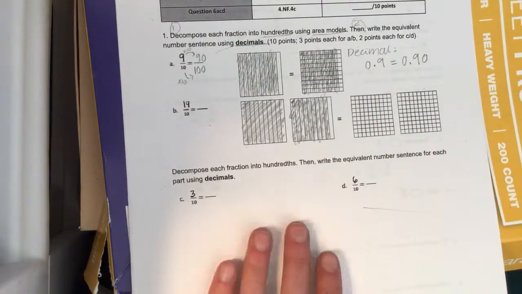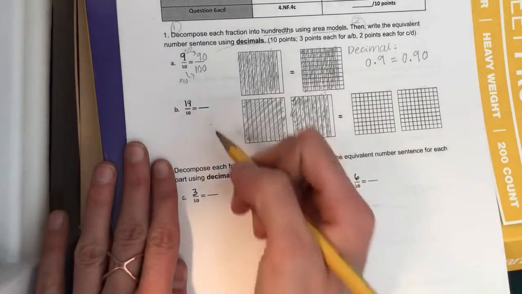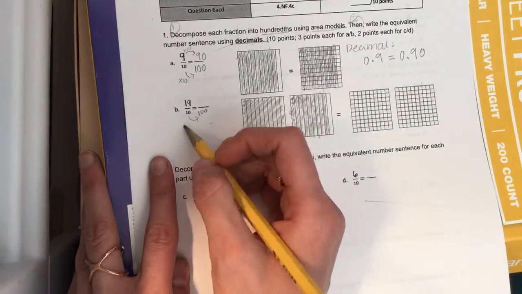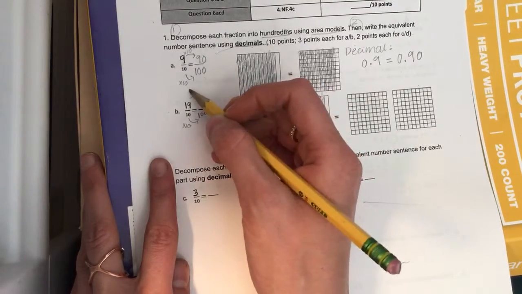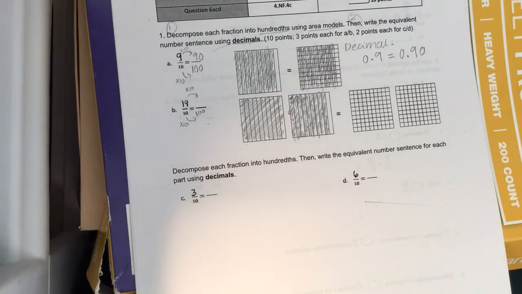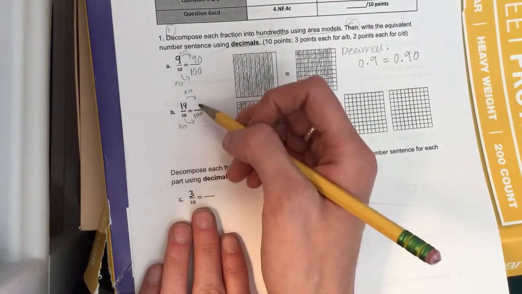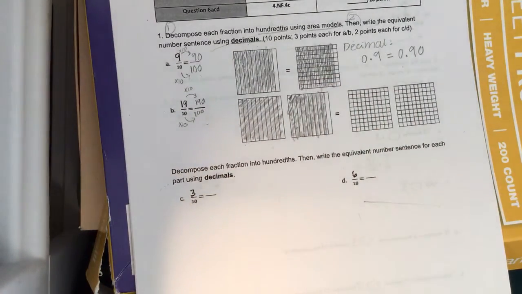All right, so I shaded 19/10. Now I need to think, how many hundredths would that be? Well, again, I'm going to convert my tenths into hundredths by multiplying the numerator and the denominator by 10. Go ahead and do that on your own. What would 19 times 10 be? Well, I know when I multiply by 10, I just add a 0 and move my digits over, so that would be 190 hundredths.